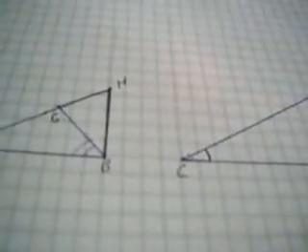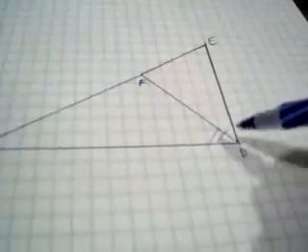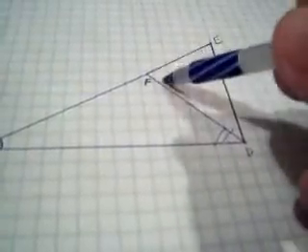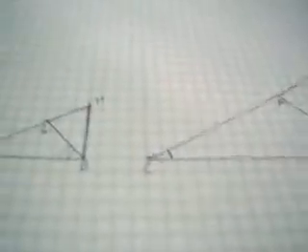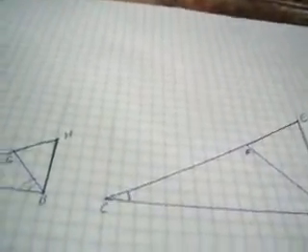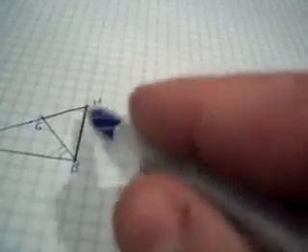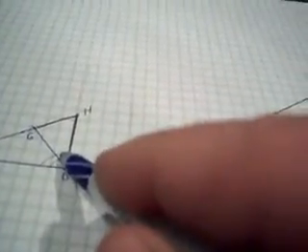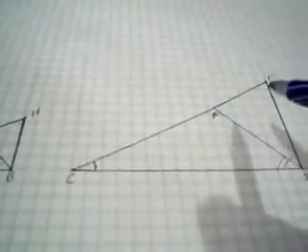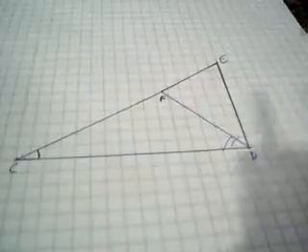BGH is equal to angle DFE, this one right here. And the angle GBH, this one right here, is equal to the angle FDE. This one right here.